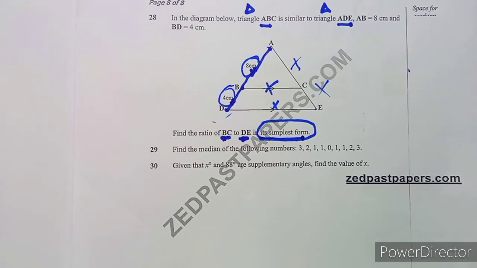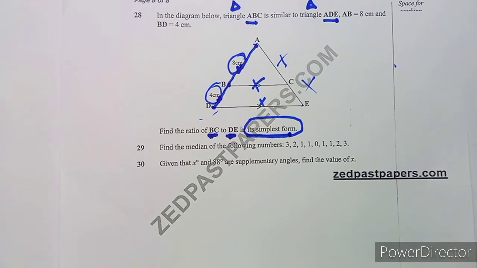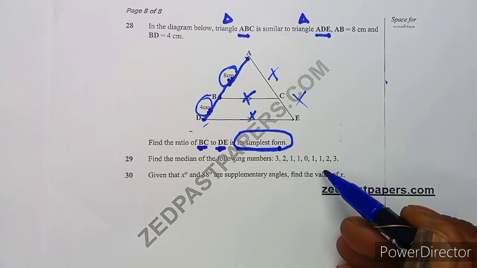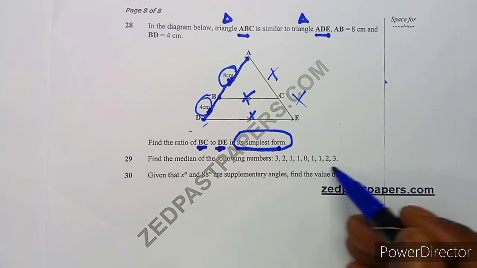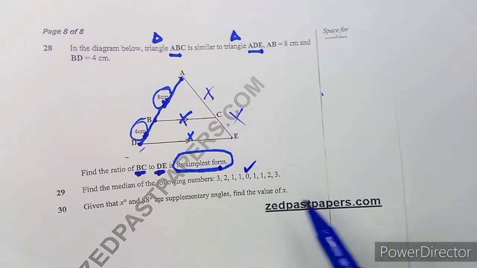All right. Anyways, let's move on to number 29. We're asked to find the median of the following. The median is the middle term when the numbers are arranged in order of size. So the first thing is to arrange your numbers in order of size, starting with this 0 here. So we've got 0. We move on.